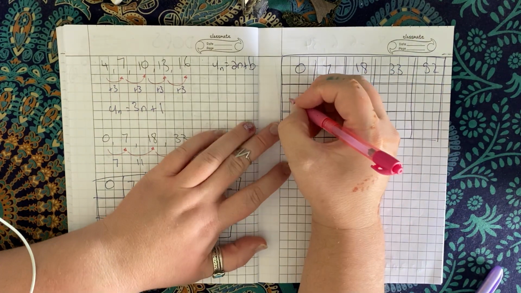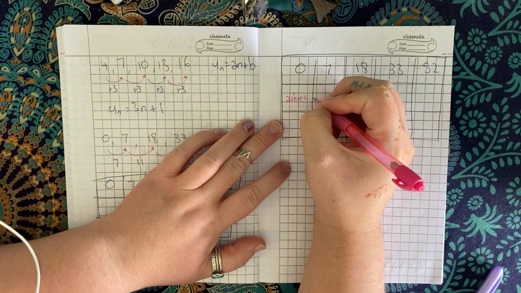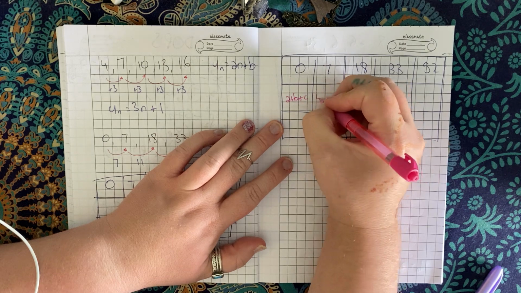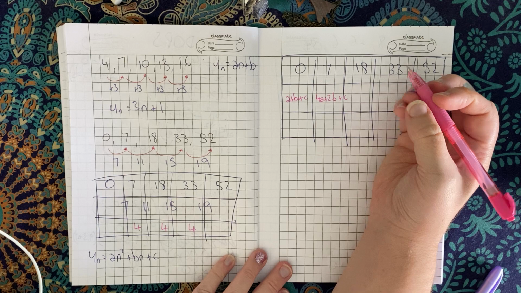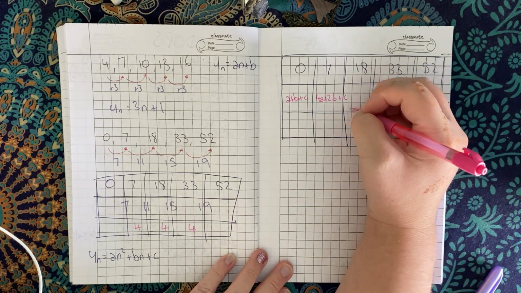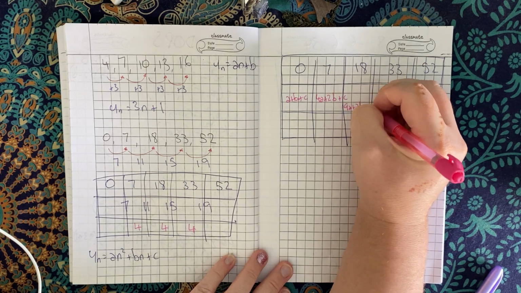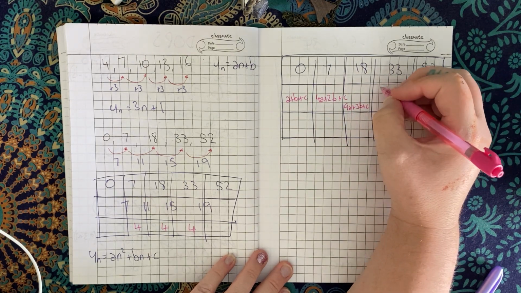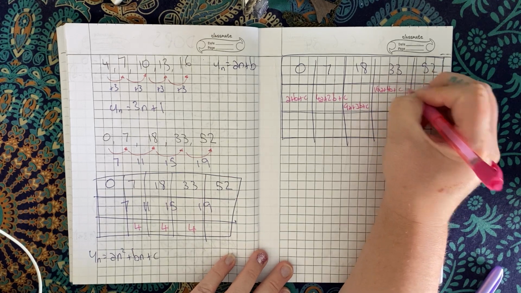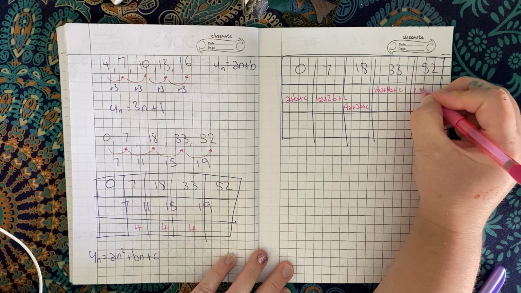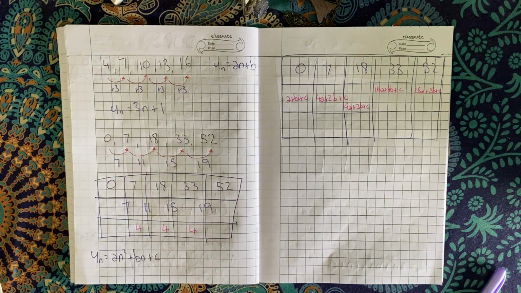The first position is just going to be a plus b plus c, and then I'm going to make this one 4a plus 2b plus c, and I don't really have enough room for this. I haven't left enough room, that's annoying. And then 9a plus 3b plus c, I'll talk you through this in a second. Then 16a plus 4b plus c, and then 25a plus 5b plus c.